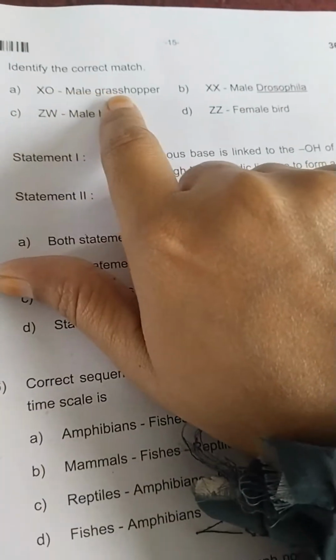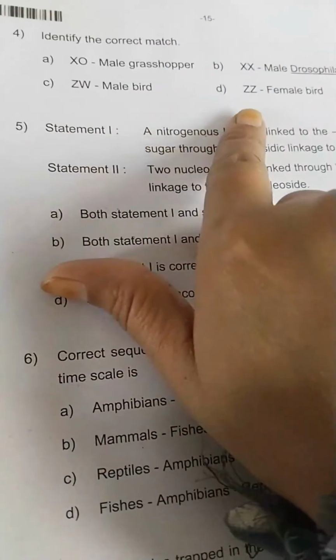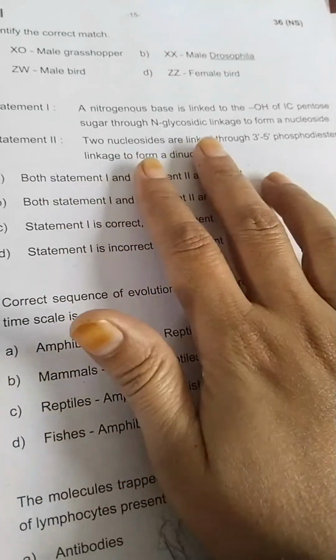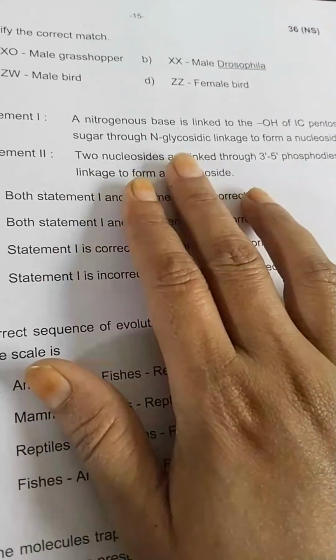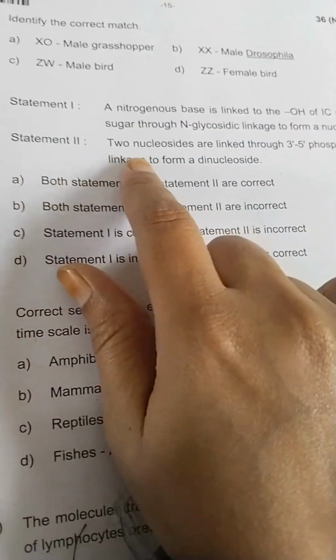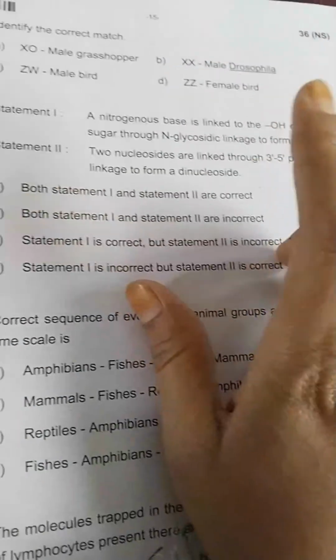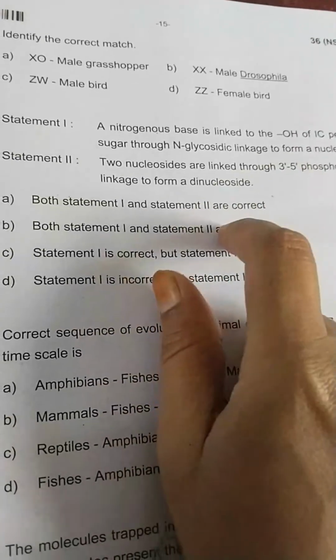Next question is: identify the correct match. XO male grasshopper, XX male Drosophila, ZW male bird, ZZ female bird. Okay. Next question we have statement 1: a nitrogenous base is linked to the OH group of the C1 pentose sugar through N-glycosidic linkage to form a nucleoside. Whereas statement 2: two nucleosides are linked through 3' to 5' phosphodiester linkage to form a dinucleoside. Options for this: both statement 1 and statement 2 are correct.